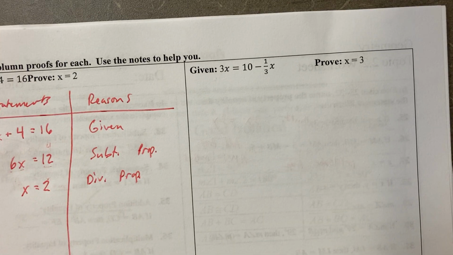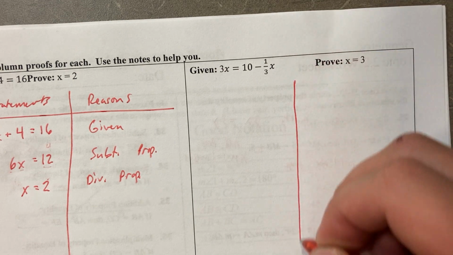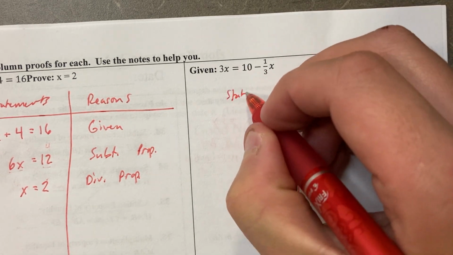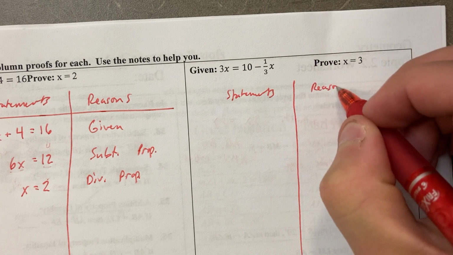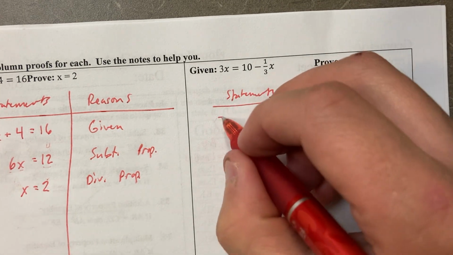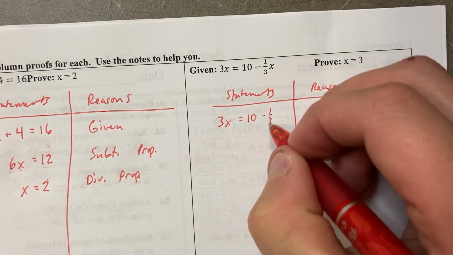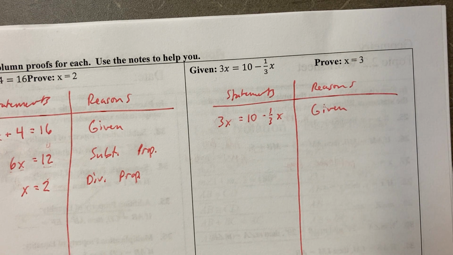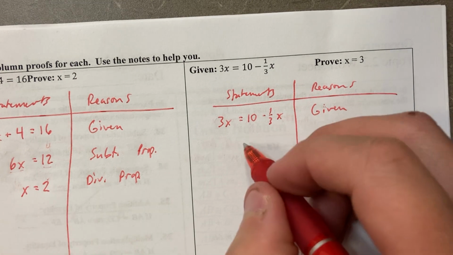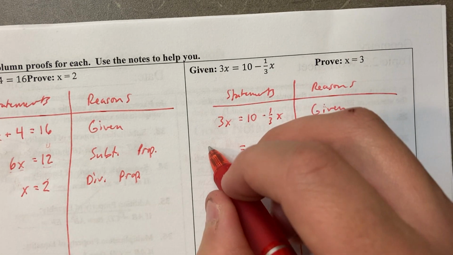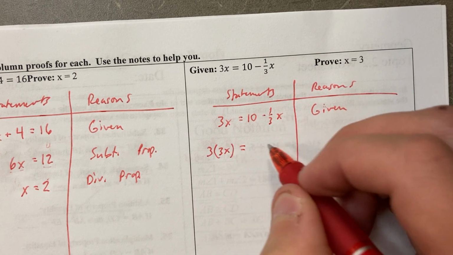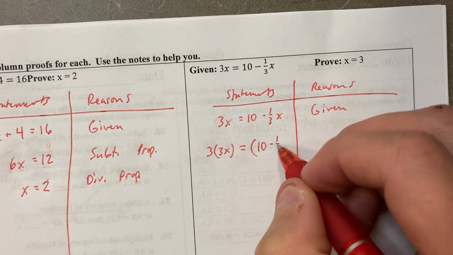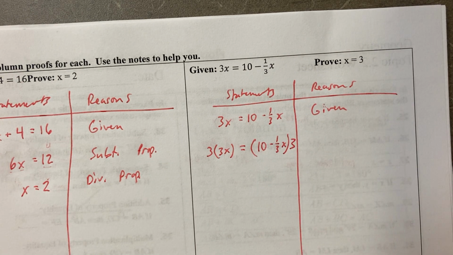Let's go to the next one. Get your statements, get your reasons. You can just put S and R if you want. So start with your given. Okay, now what? It's the next step in our algebra. This is maybe debatable, but this is what my next step would be. What did I do? And you could do this differently.